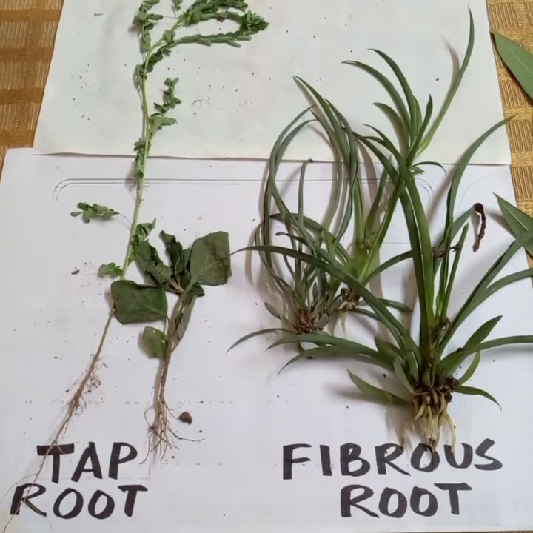The roots come out of the soil for breathing. And the functions of the roots are to hold the plant firmly in the soil, that is, it acts as an anchor. The roots absorb water and minerals from the soil, and roots prevent soil erosion.